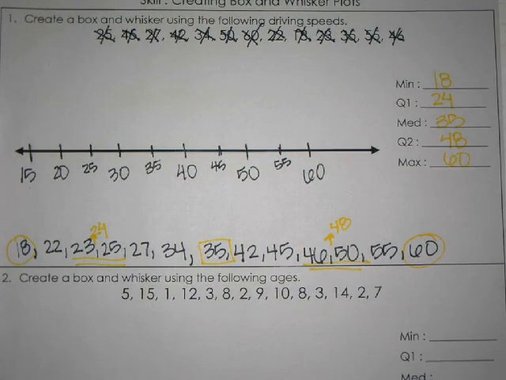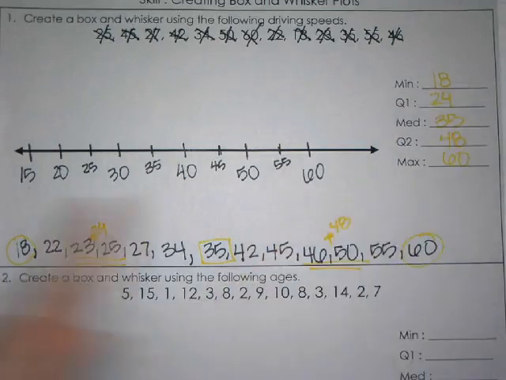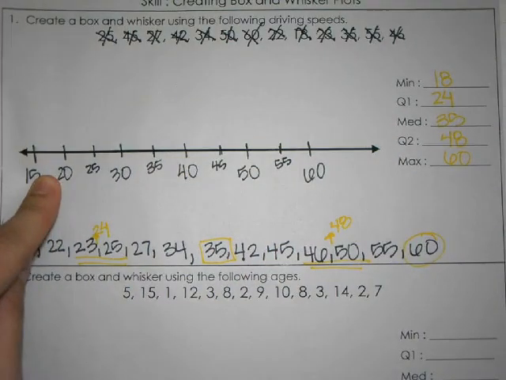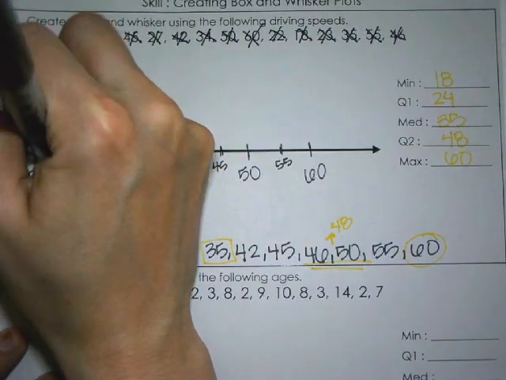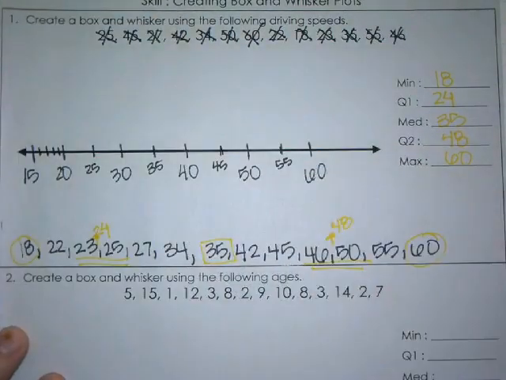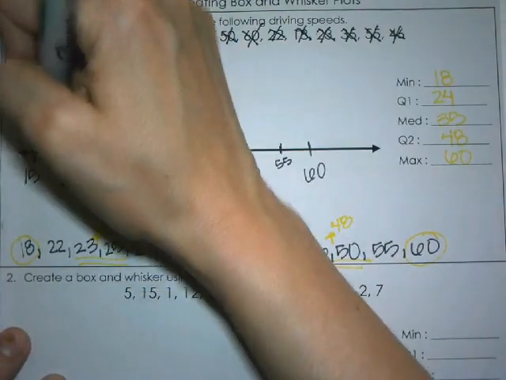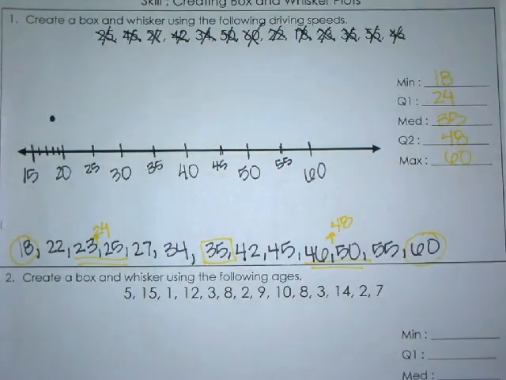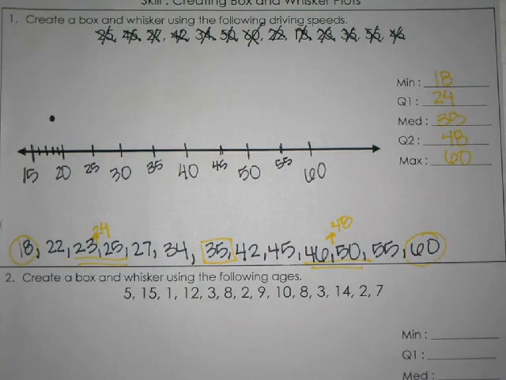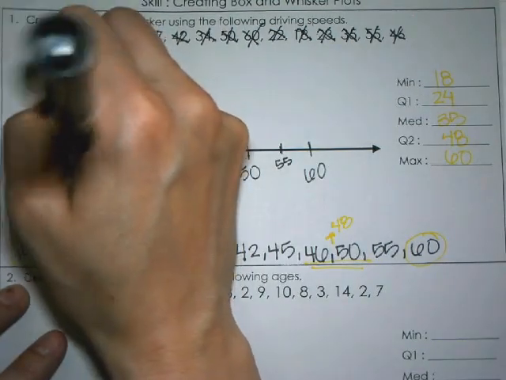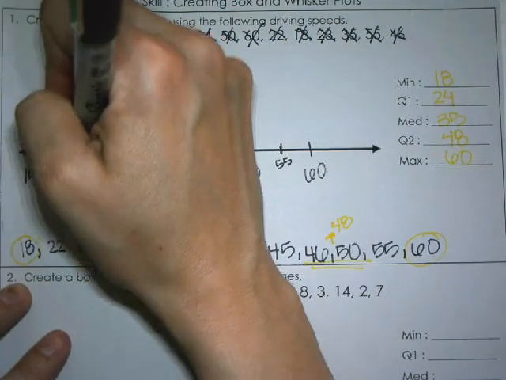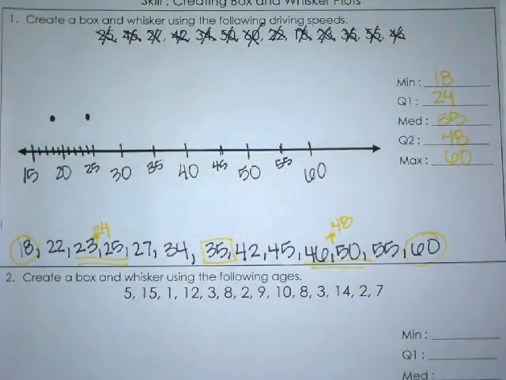Okay, so I need to plot what number first? So we need to put the little lines in between 15 and 20. So if you count, you got 15, 16, 17, 18, and 19. And then you can go to 18, go up, and put a dot. Then you can do the same with 24. I need to count the little lines in between. So 20, 21, 22, 23, 24. Go up and put a dot.